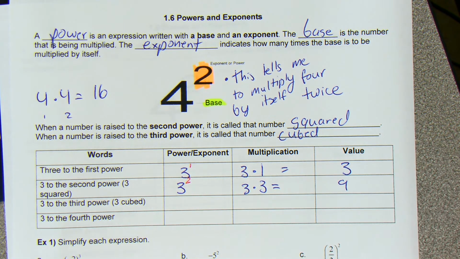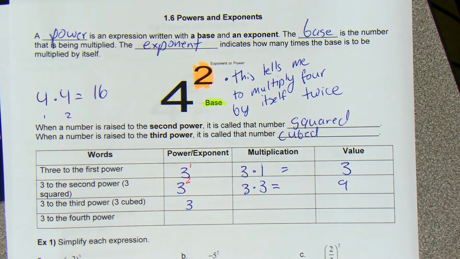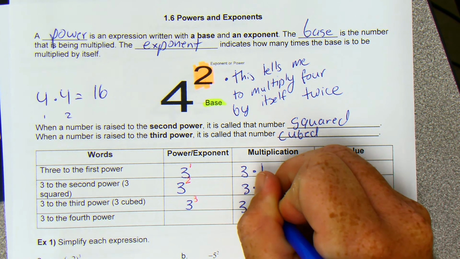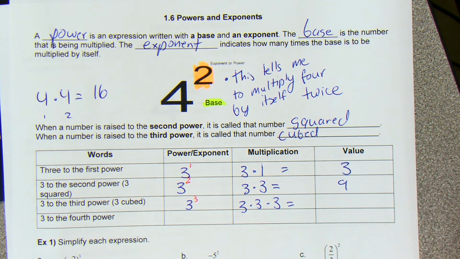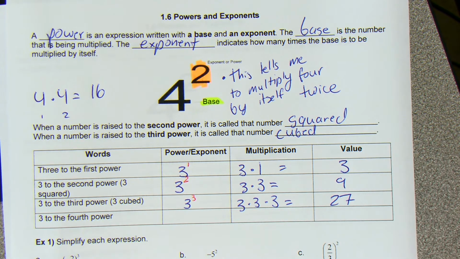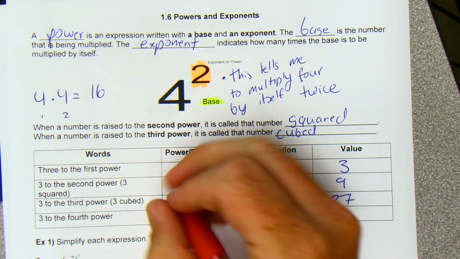All right, 3 to the third power, or 3 cubed, looks like this. So 3, and then my exponent is going to be a 3. That is 3 times 3 times 3. 3 times 3 is 9. 9 times 3 is 27. Then we have 3 to the fourth power. So I have 3 as my base.